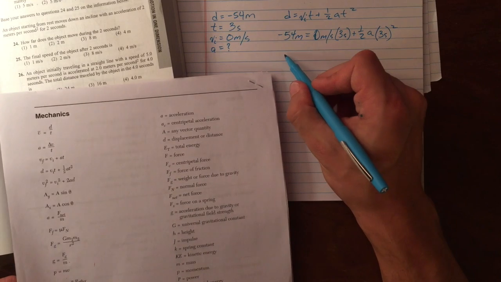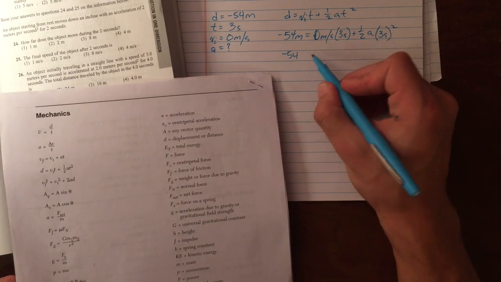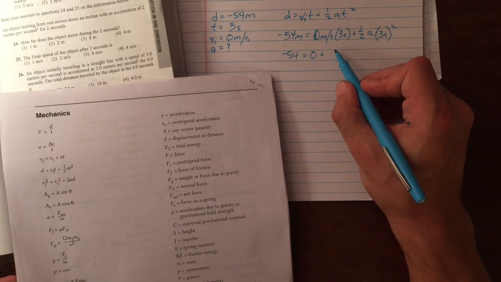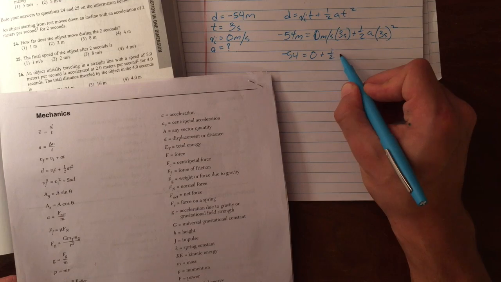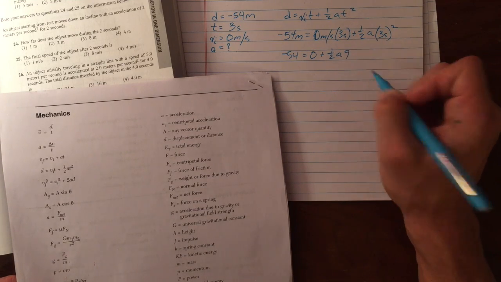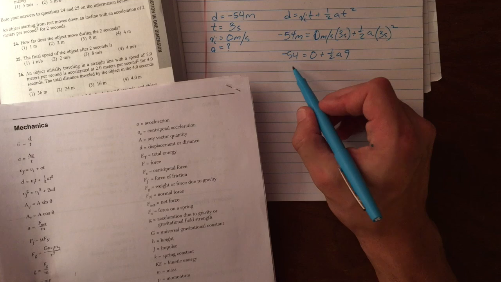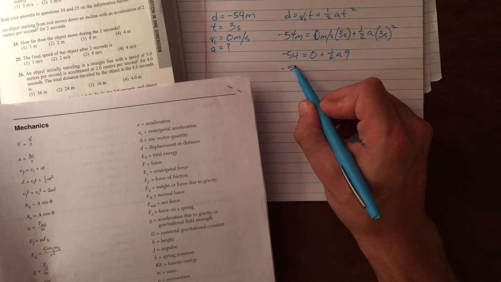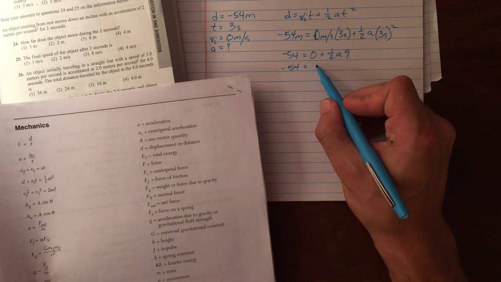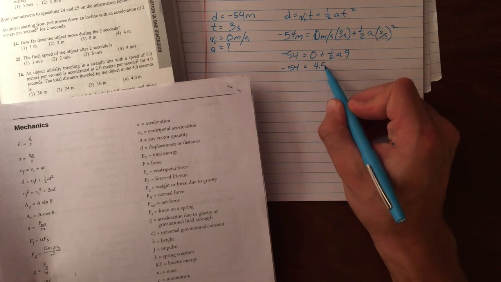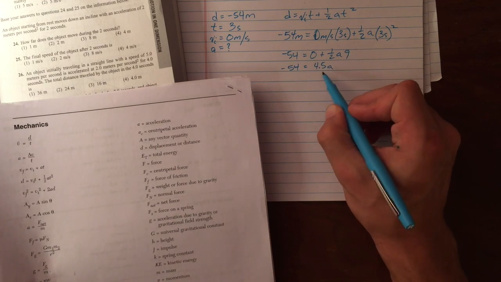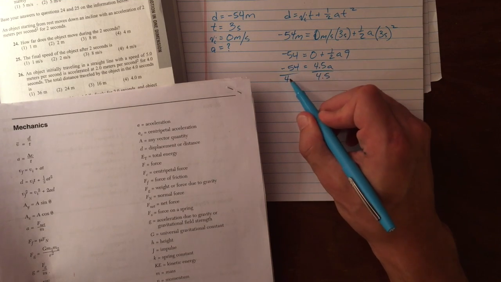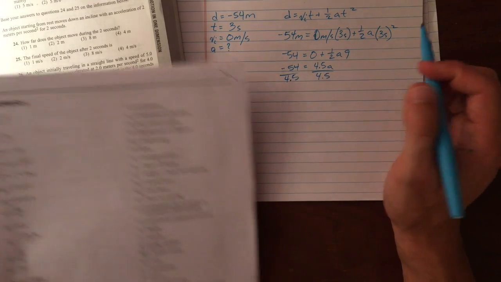We can do a little bit of math. We have negative 54 equals 0 times 3, that's just 0. Then we have 1/2 a, and 3 squared is 9. So negative 54 equals 4.5. So we did half of 9, 4.5 times a. Divide both sides by 4.5. Okay.